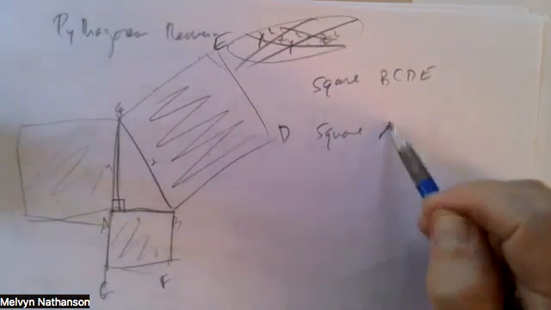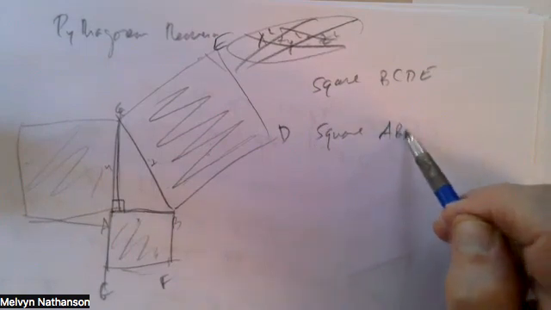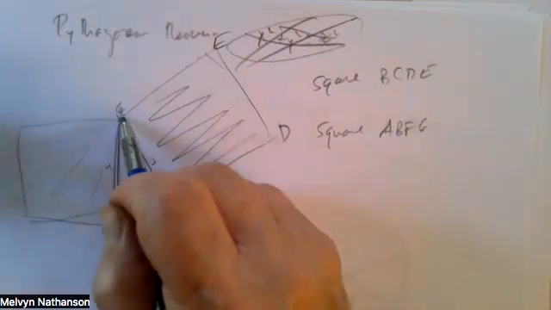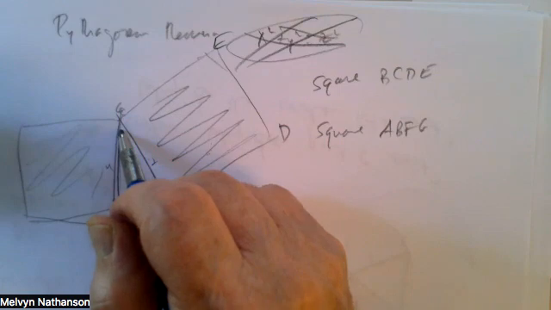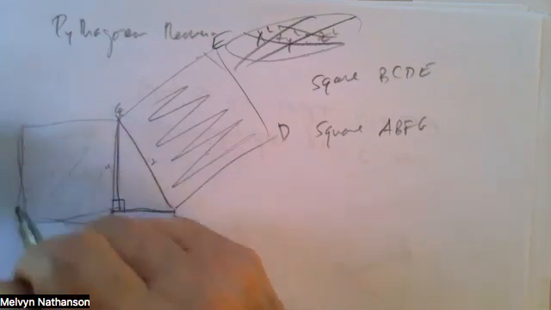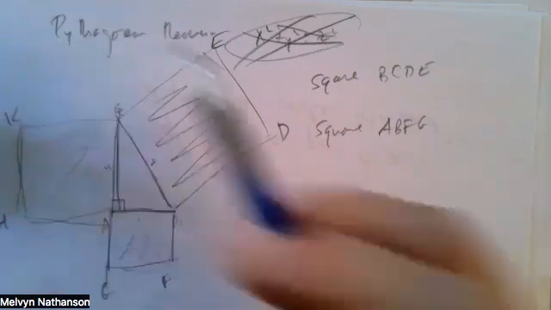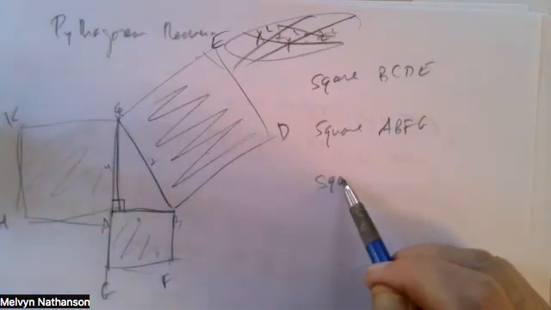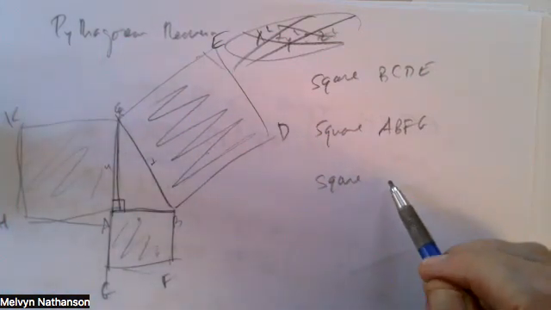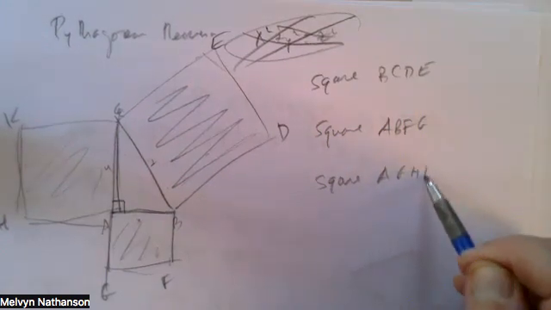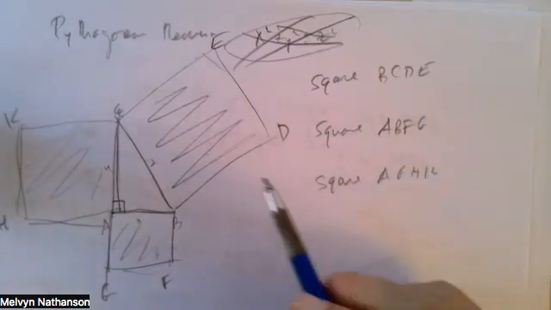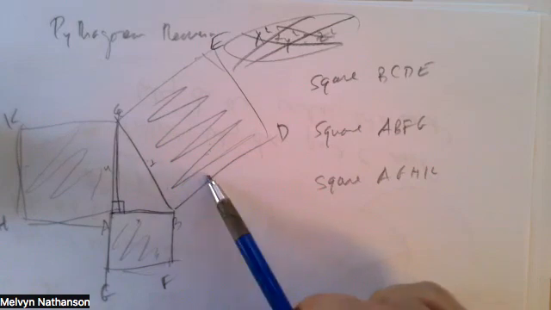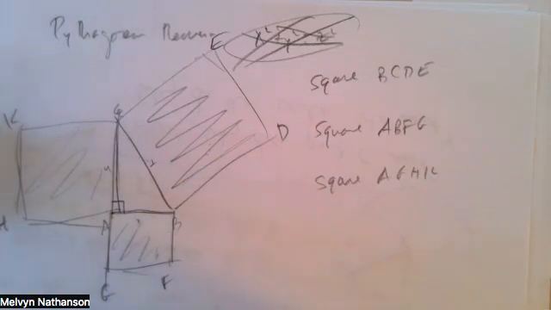We have the square ABFG. Let's label this H and K. We have the square AGHK. So on our right triangle, we construct the square on each of the three sides.